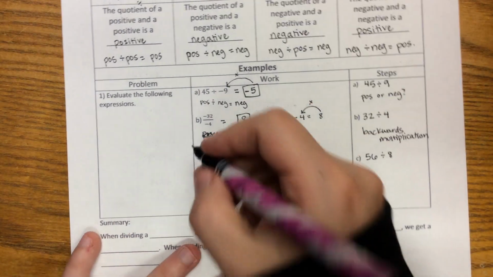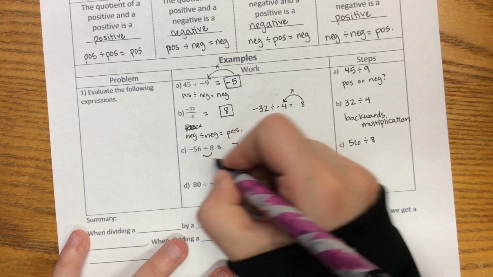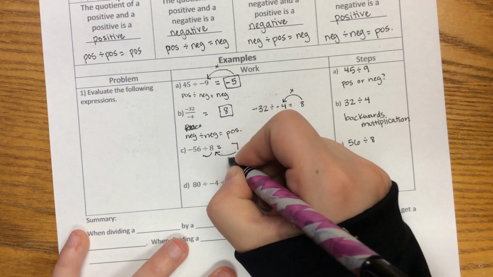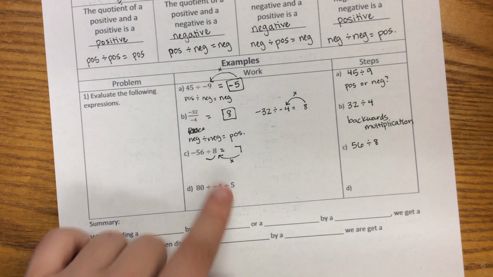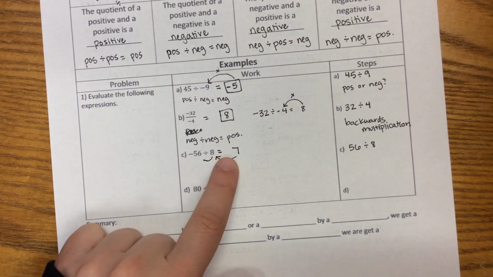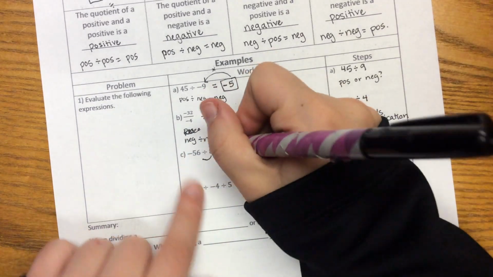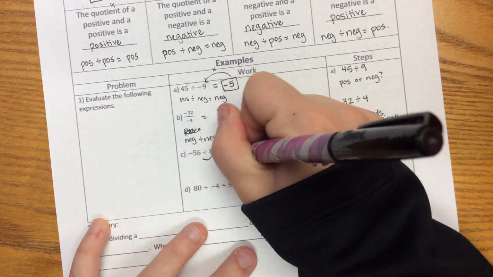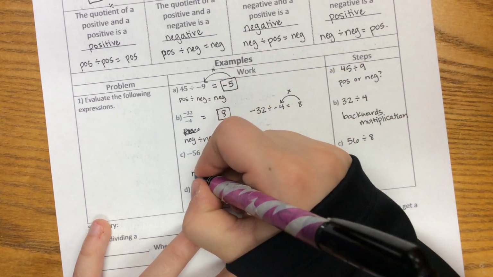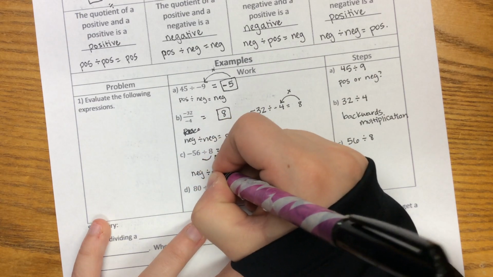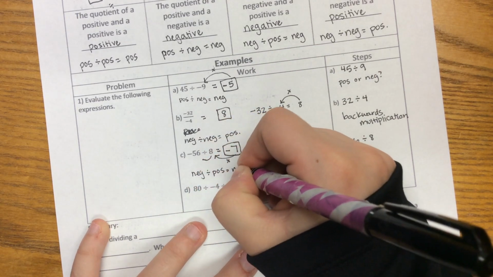And now I think backwards multiplication. So if I take 7 times 8, does it equal 56? Well, 7 times 8 would be a positive times a positive, and that gives us a positive. So this will have to be a negative 7. Okay, so a negative divided by a positive equals a negative.